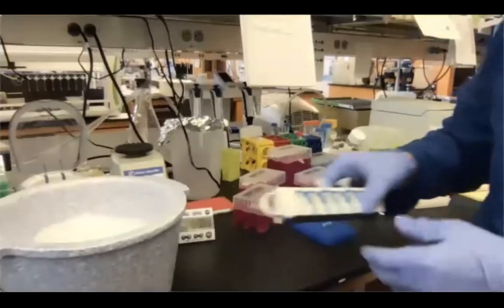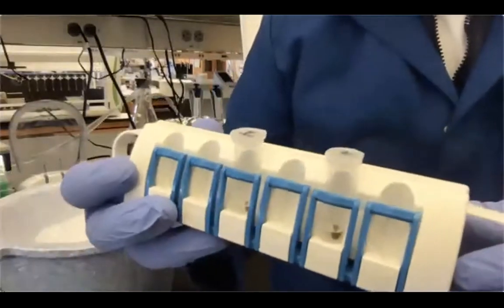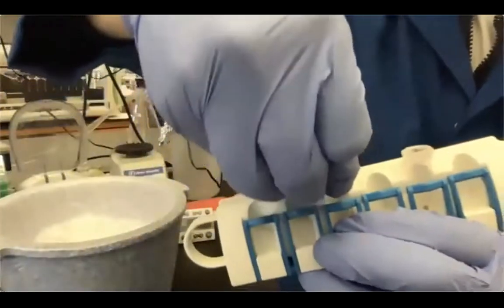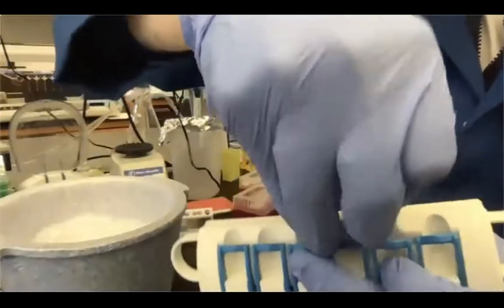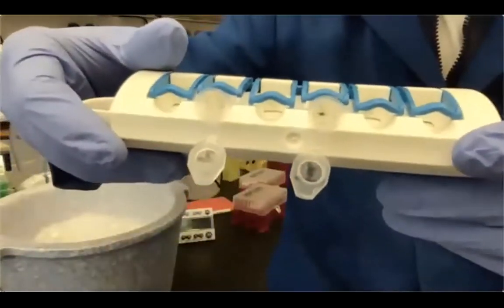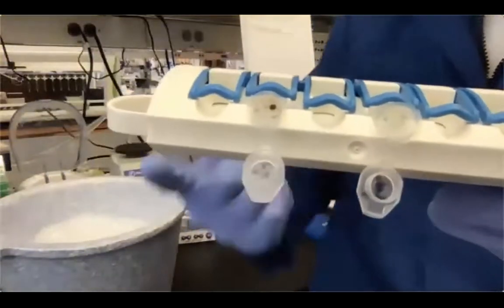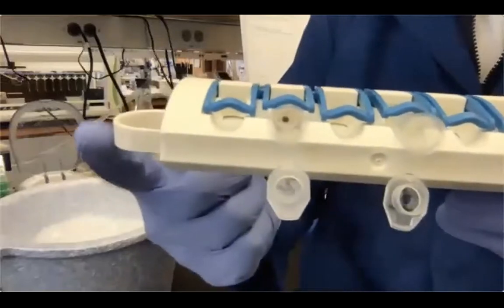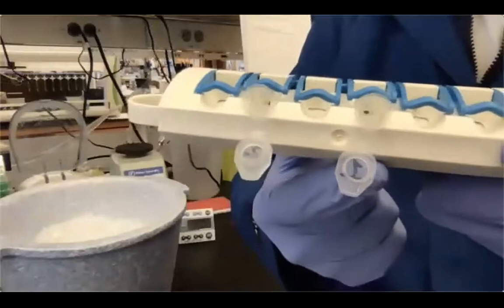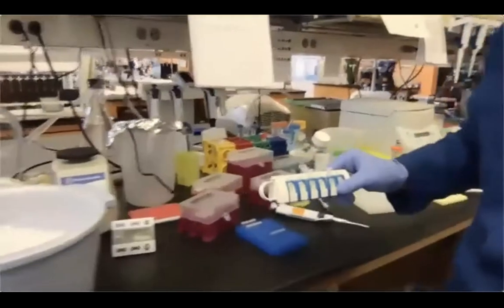Okay, so our incubation time is almost over. As you can see, the beads are pelleted against the magnet. Same view as we did before. As you can see here, you see the pellet only on the bottom part. And again, this is where the magnet is actually. So everything makes sense. So I'm just gonna remove the supernatant.